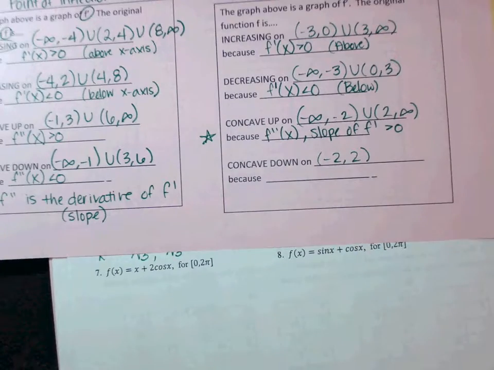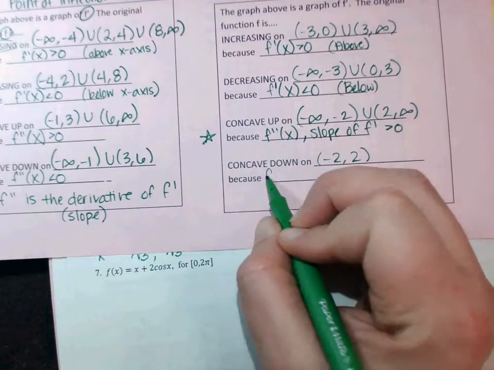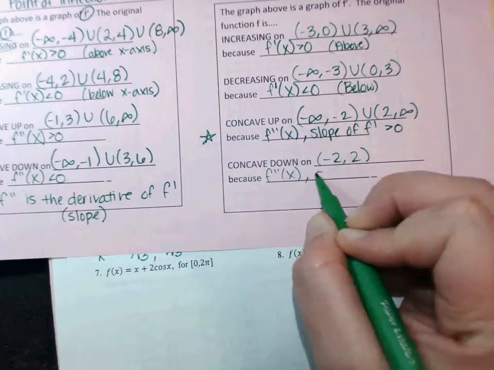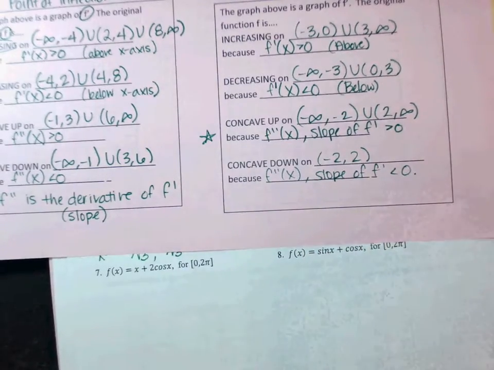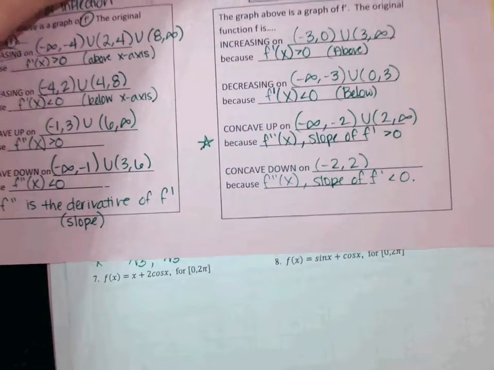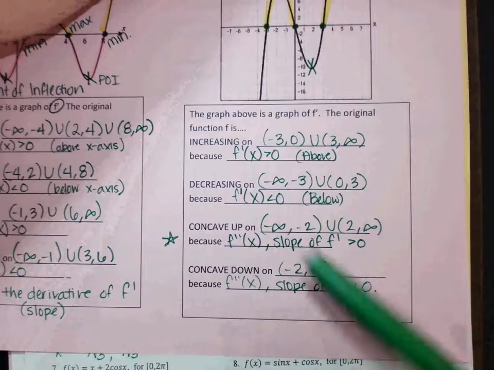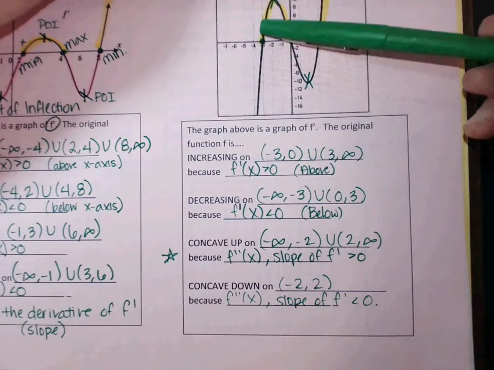-2 to 2. And then you would say because f double prime of x, which is the slope of f prime, is less than 0. Okay? Why is it concave up until -2? Because on your graph, do you see how from negative infinity until -2 your slope is positive?